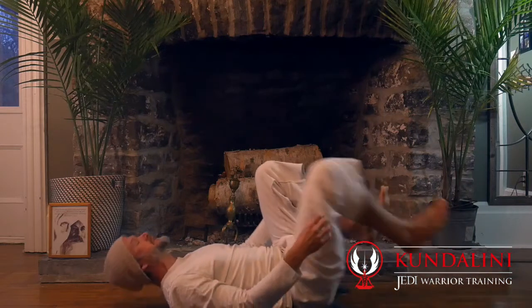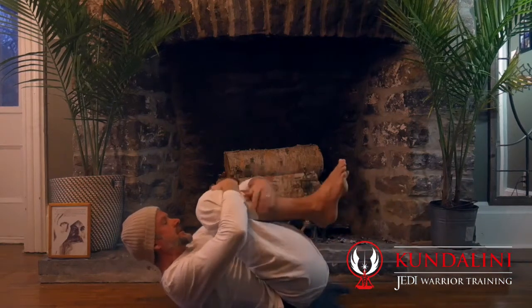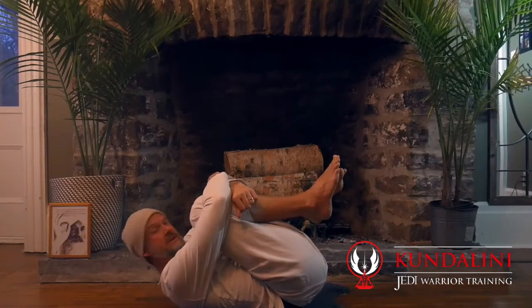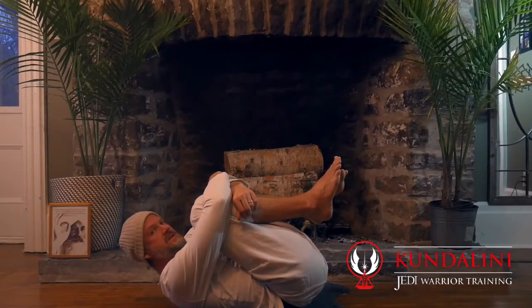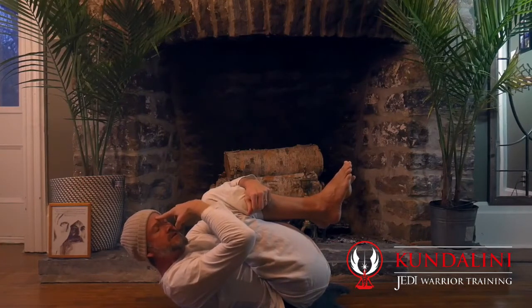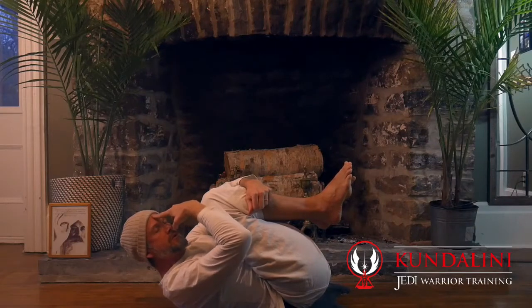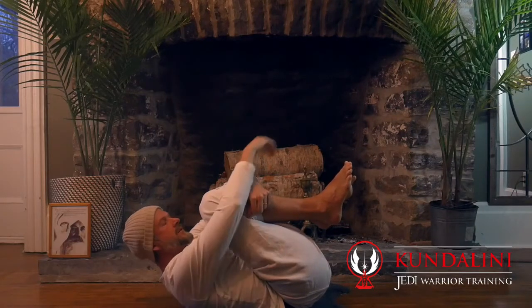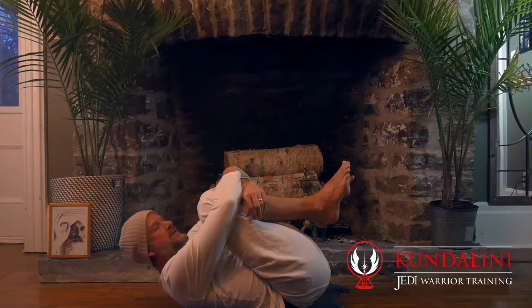For the next posture, bring your knees into your chest. You're going to hug them tightly. Bring your nose in between your knees. And this time with your eyes closed, gently focused at the third eye. That's the brow point, just above the bridge of your nose, between your eyebrows. And continue with breath of fire.